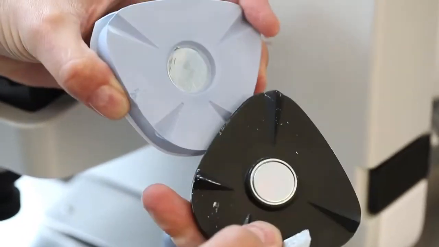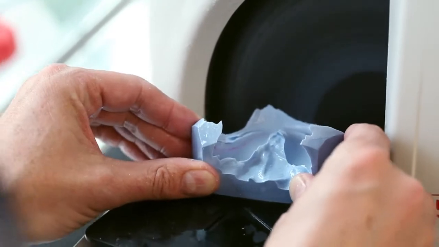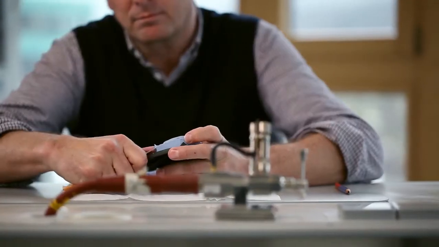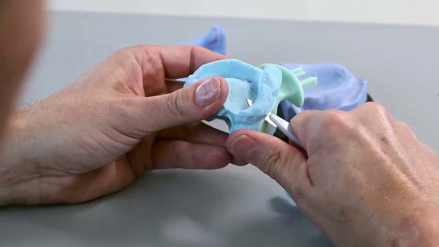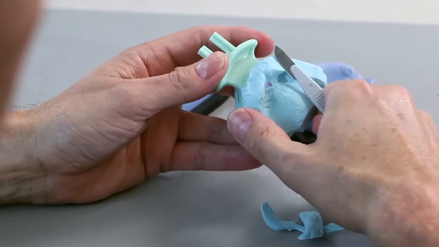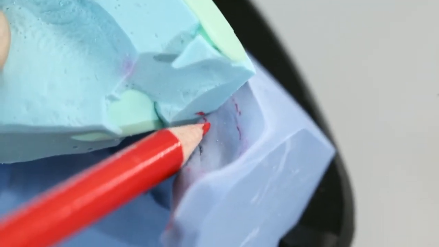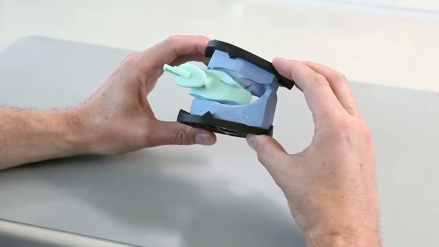stage. Use a split cast plate. Detach it now. Trim the models and smoothen the sharp edges. Cut back the preliminary impression to ensure stable 3-point support of the models. Mark the position of the centric tray on the model to support the reproduction of the close-fitting 3-point support.